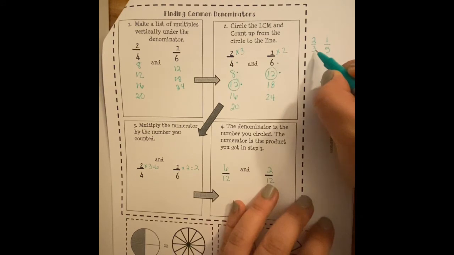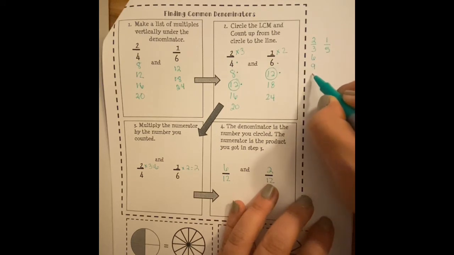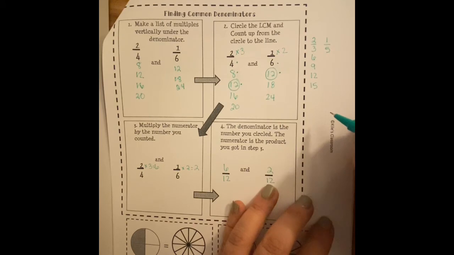3 times 1 is 3. 3 times 2 is 6. 3 times 3 is 9. 3 times 4 is 12. And 3 times 5 is 15. Let's hope going down 5 spaces is going to be enough. I think it is. Let's do my multiples of 5.